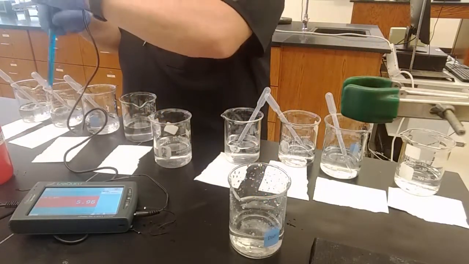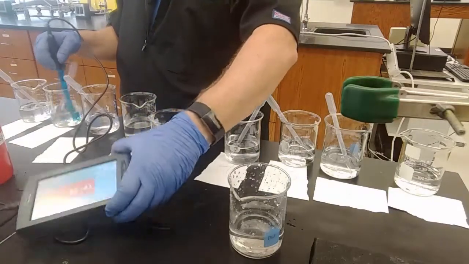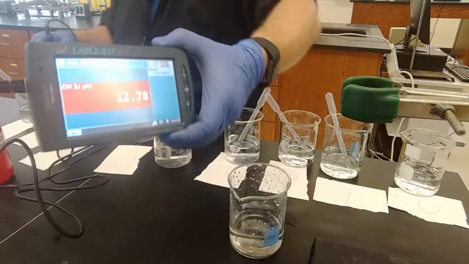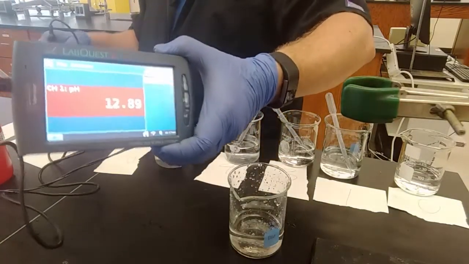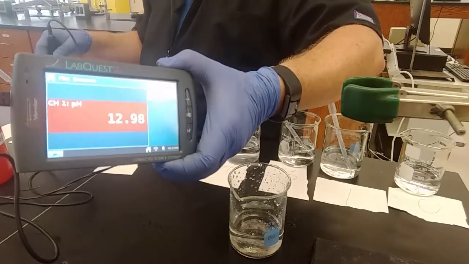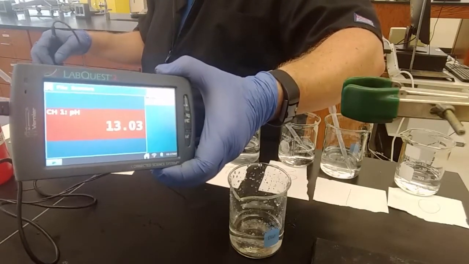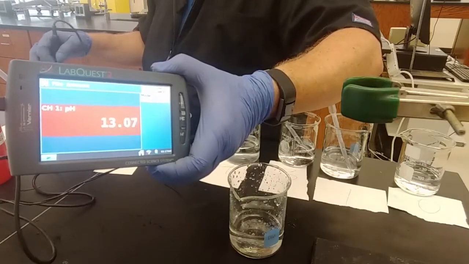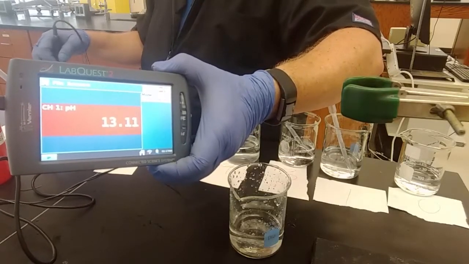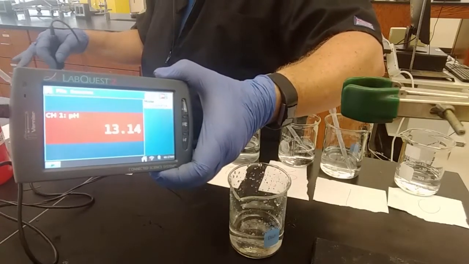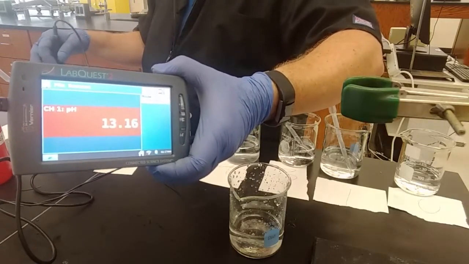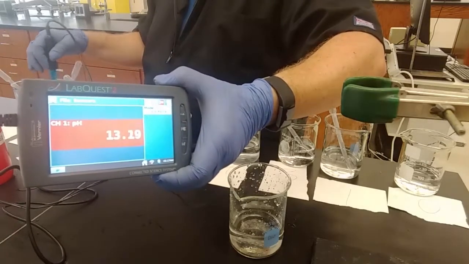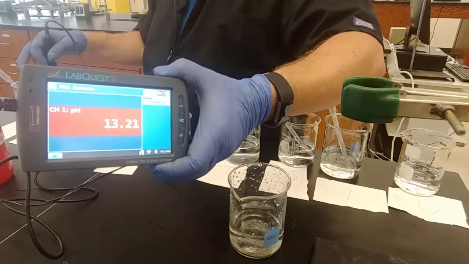Expecting a 13. Looky there. That not deionized water had some acid in it, but not enough to counteract the extreme basicity here. What's interesting is that it's above 13. You watched me. I measured it really carefully.